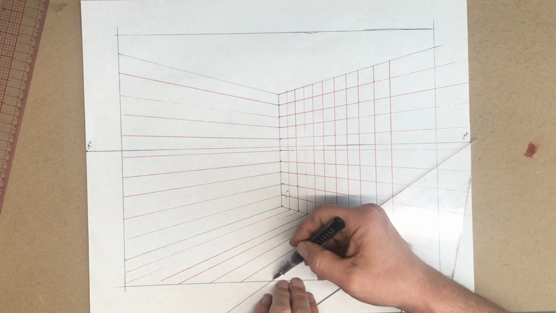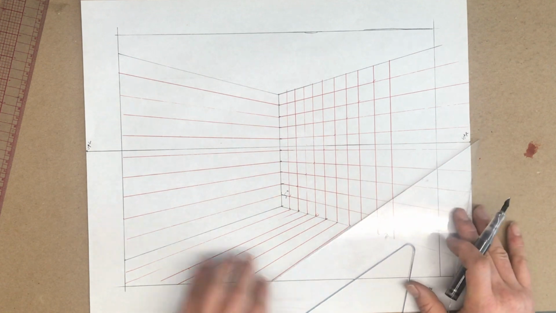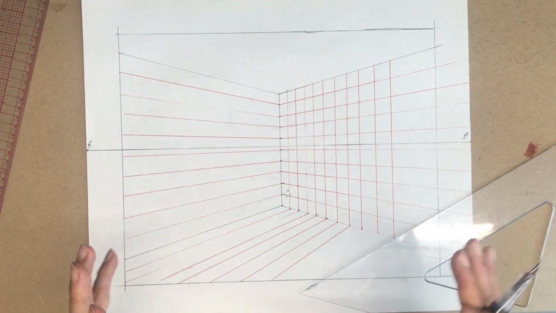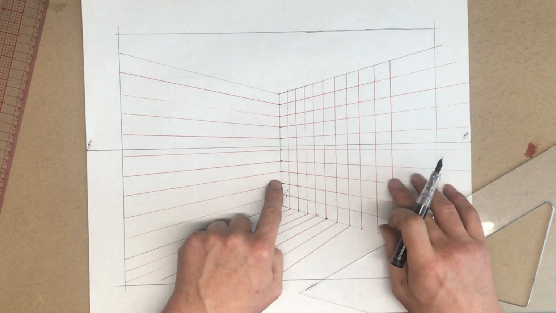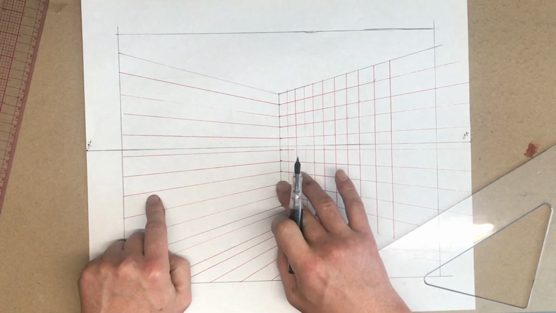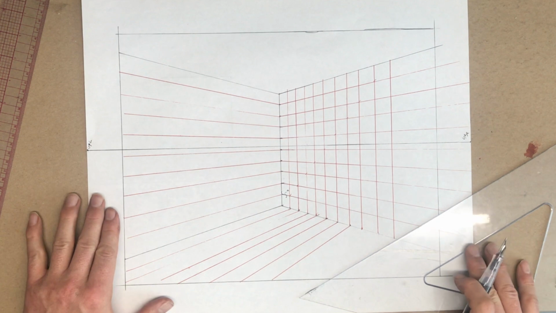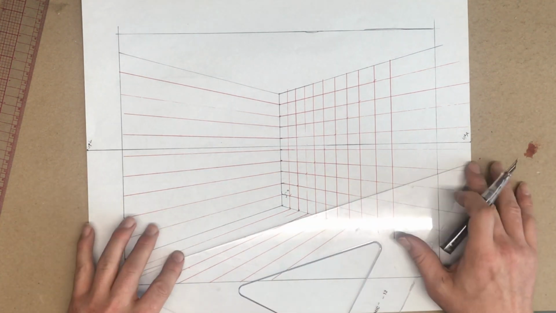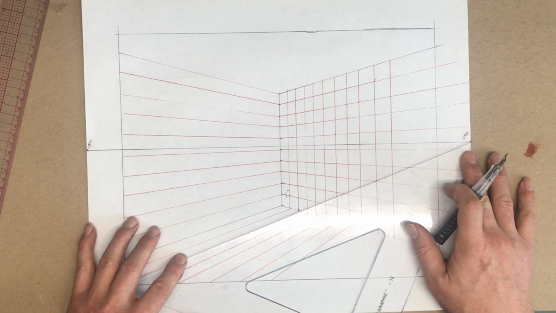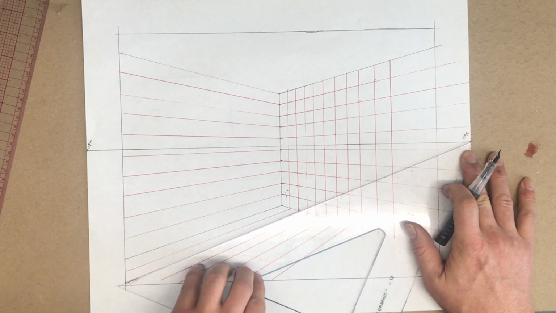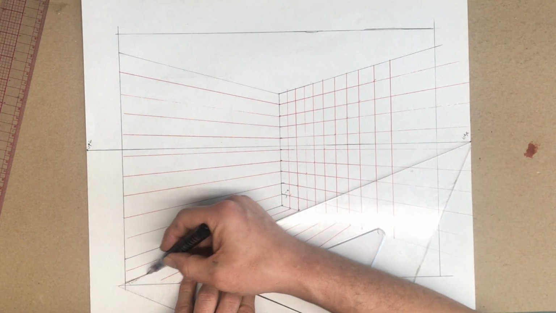Okay, so we've got divisions on the floor now. So I've got one or two things I can do. First of all, I can measure out the square here, carry it over to this side, draw a diagonal. Perfectly viable. But now that we have a few things drawn, there are a number of different ways to arrive at the same piece of information.